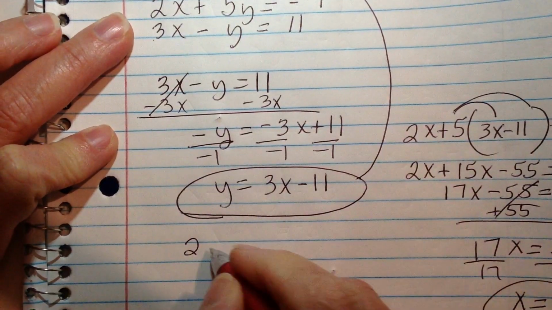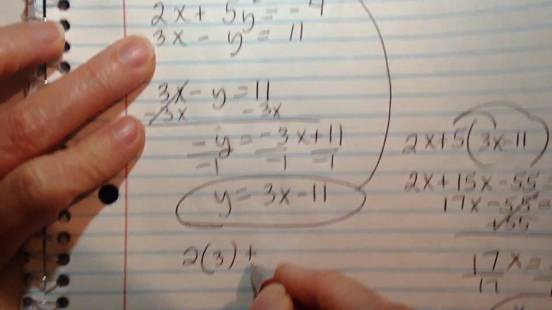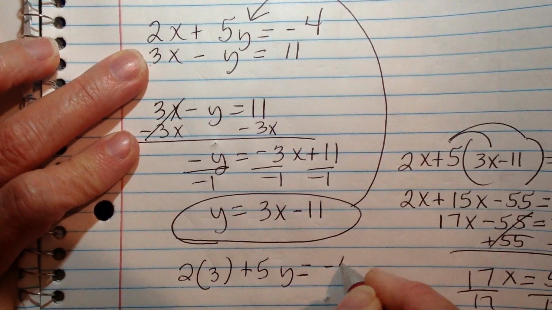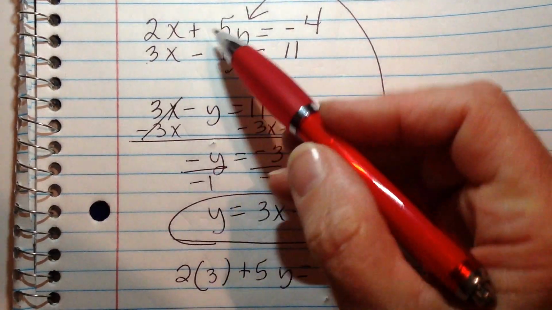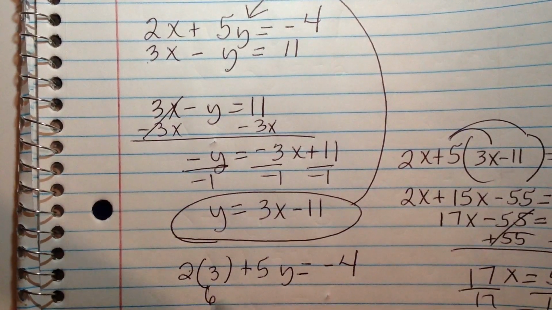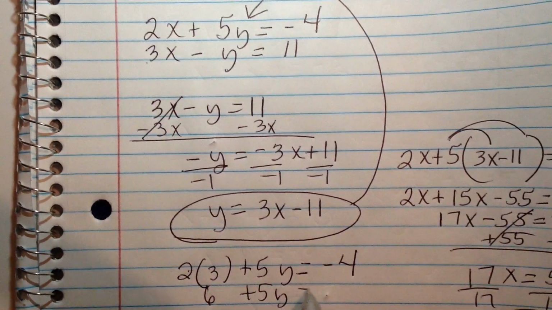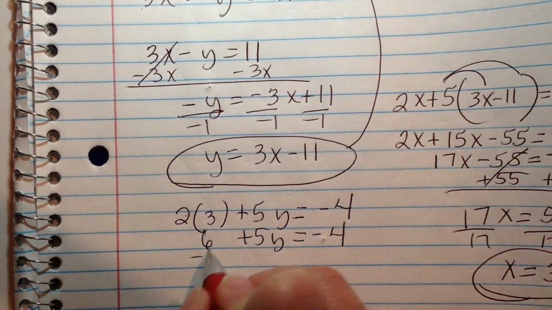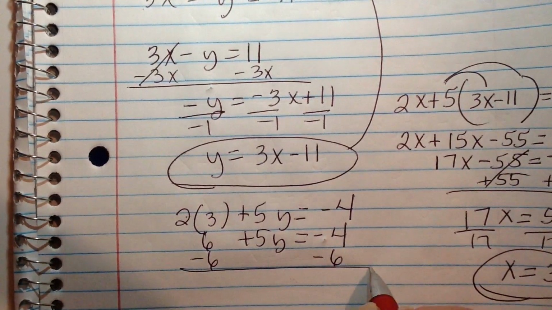2 times, we found x to be 3, plus 5y equals negative 4. Plugging 3 back into the original problem. So I have 2 times 3 is 6 plus 5y equals negative 4. Continue solving. Subtract 6 from both sides.